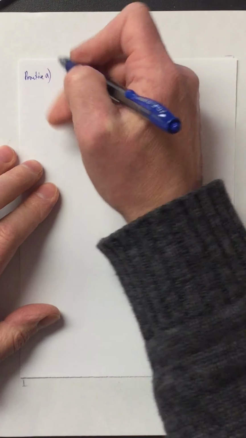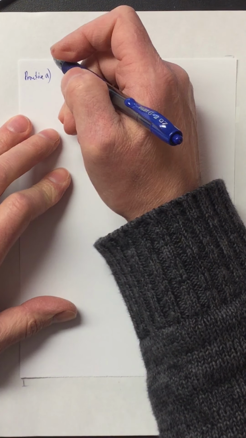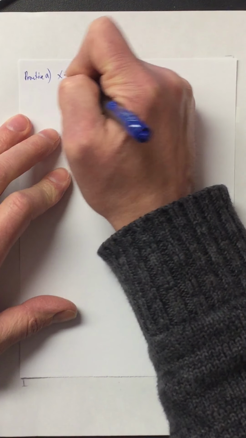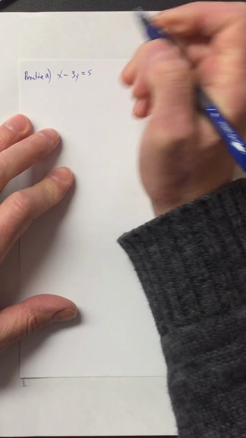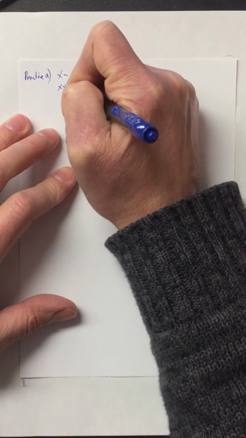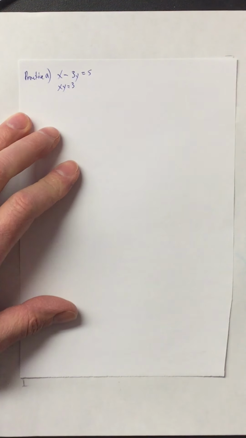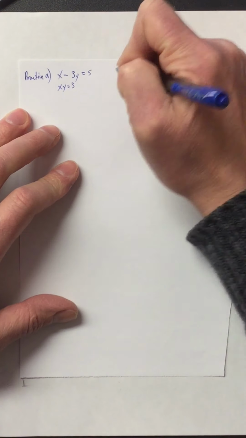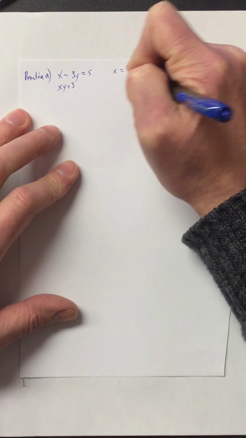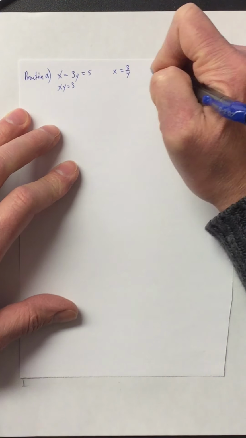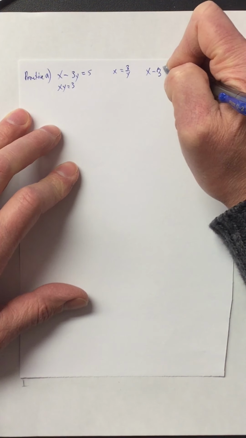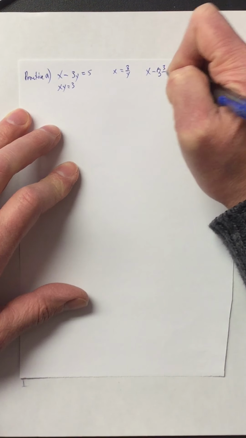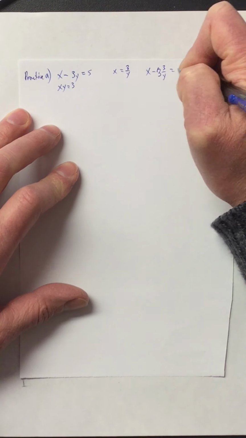All right, so we have x minus 3y equals 5, and then we have our xy equals 3. All right, so we're going to rearrange that first equation. X is going to be equal to 3y plus 5. Let's put it in. So x minus 3 times 3y is equal to 5.